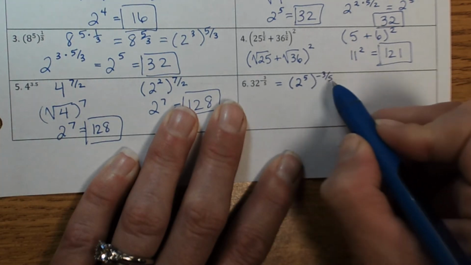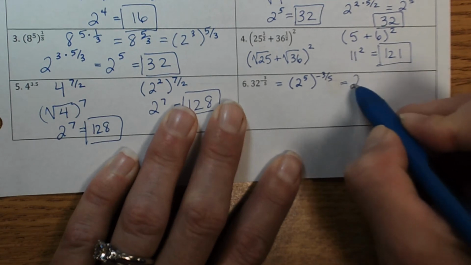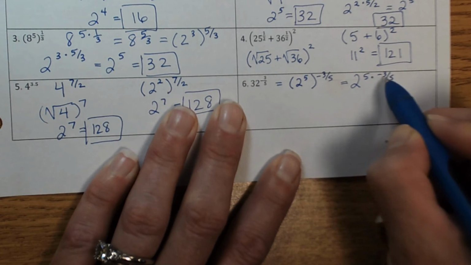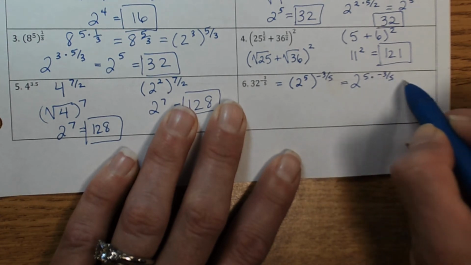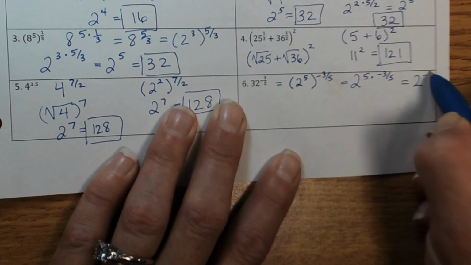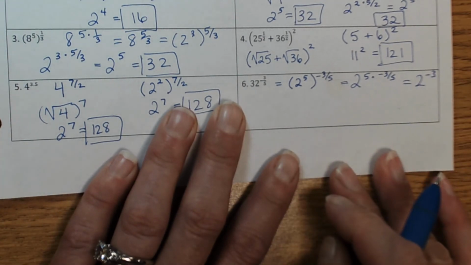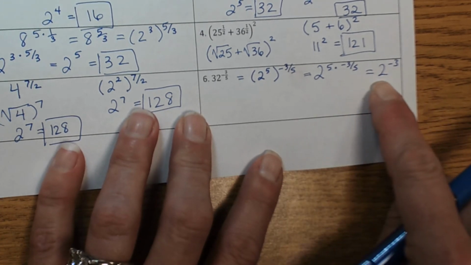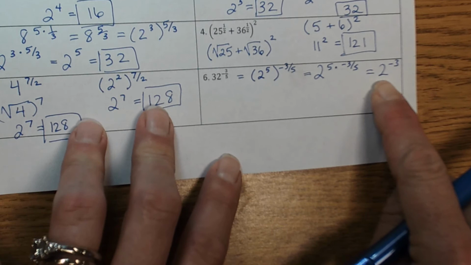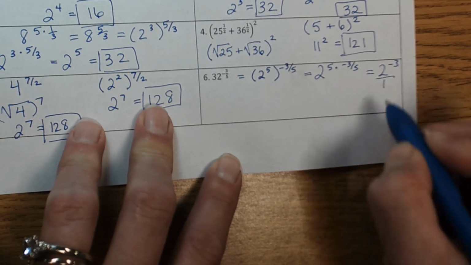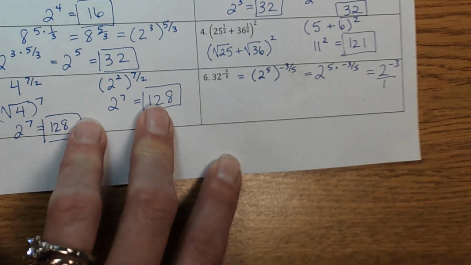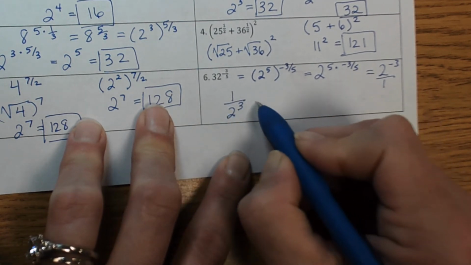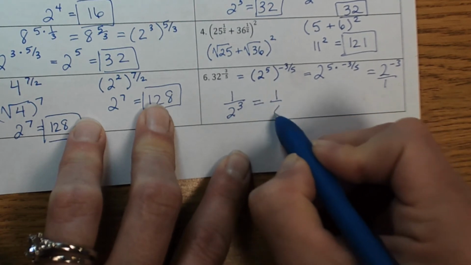Again, when we raise a power to a power, we multiply. So that's 2 to the 5th times negative 3/5. 5 times negative 3 is negative 15, divided by 5. So that gives me 2 to the negative 3. Now again, remember, 2 to the negative 3 does not make my answer negative. It means it moves to the other side of the fraction bar. So we can say that this is like it's over 1. So that can be expressed as 1 over 2 to the 3rd, which is 1 over 8.